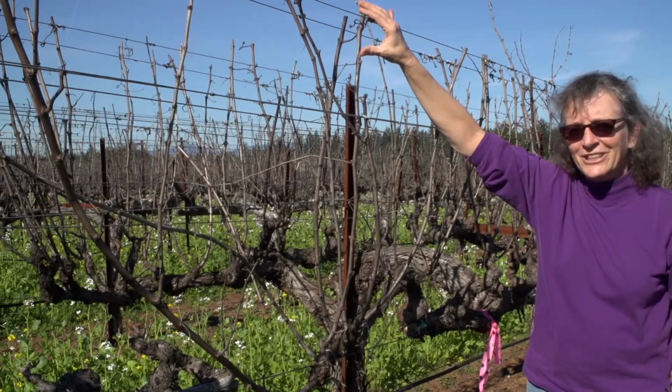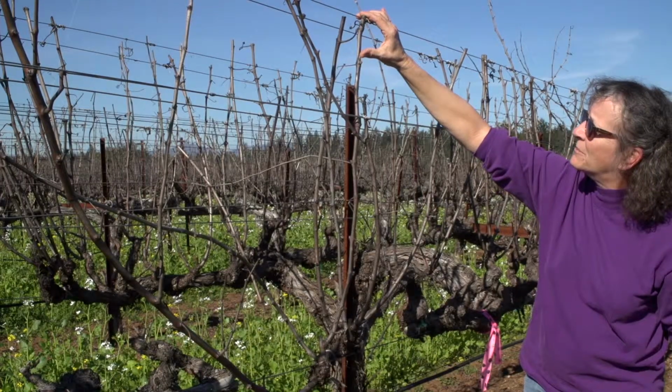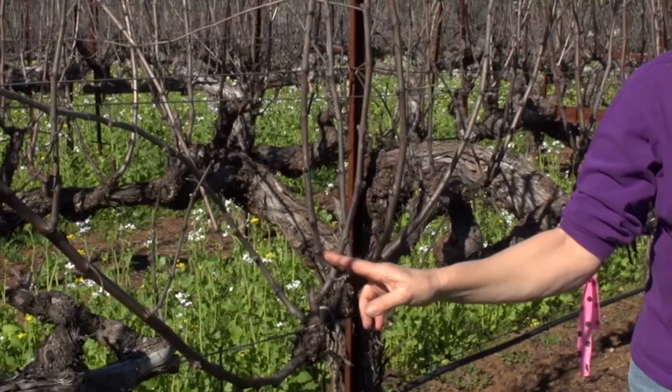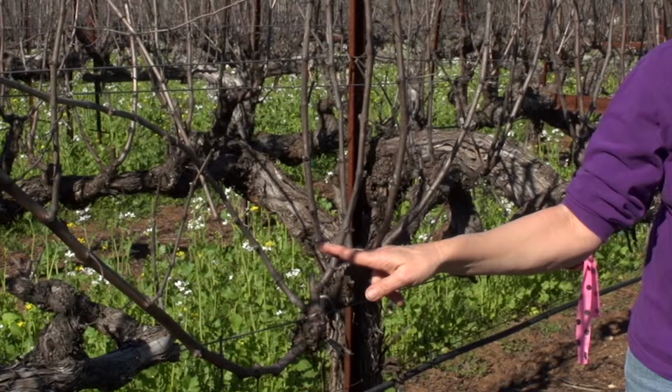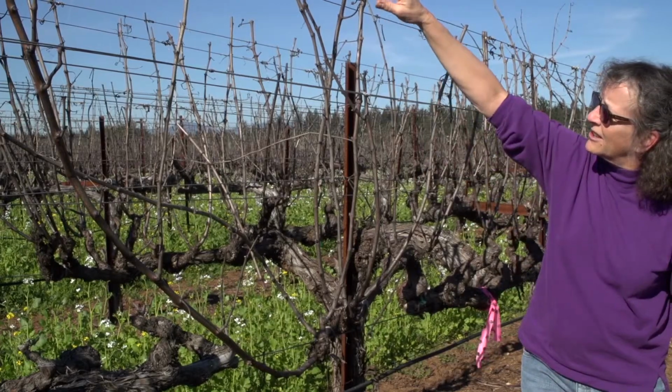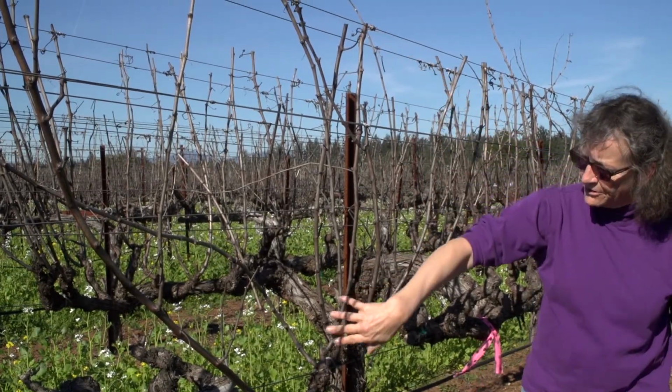This is an example of double pruning. They've cut off the majority of the canopy. They'll come back in shortly and cut it down to the 2 bud spurs on the final cut. Any infections that got into the top here will then be removed.